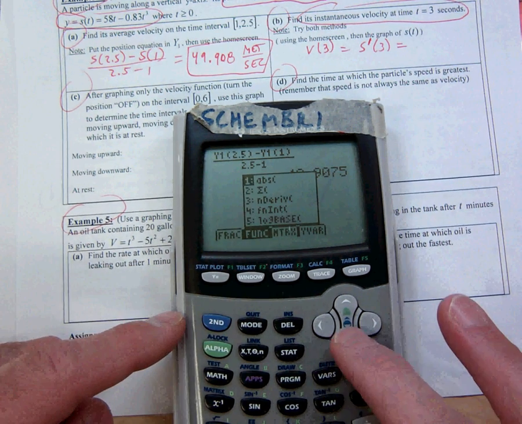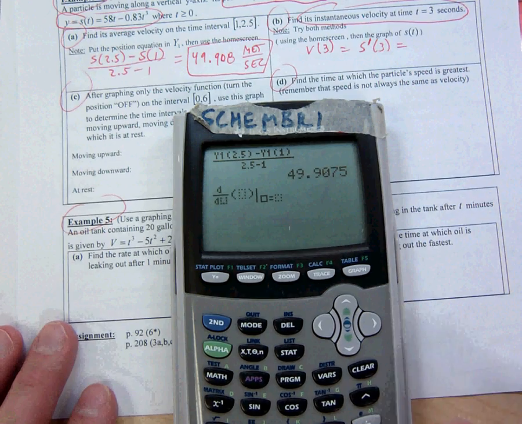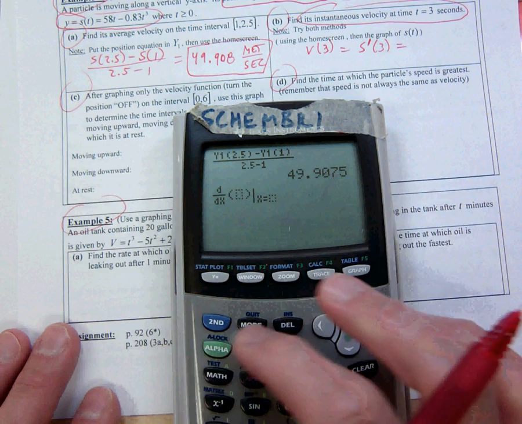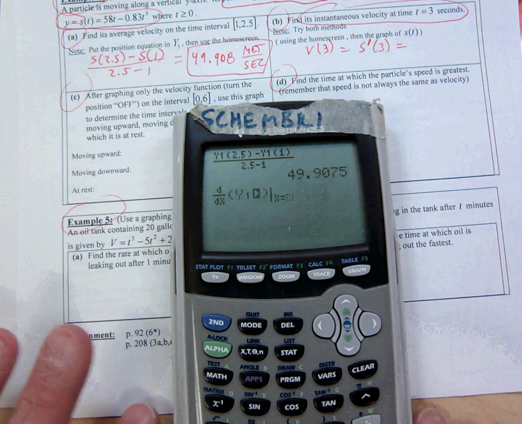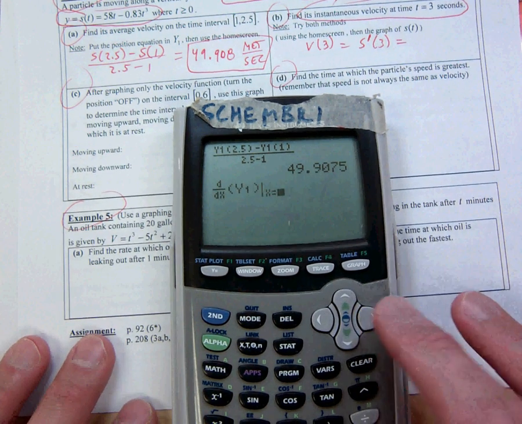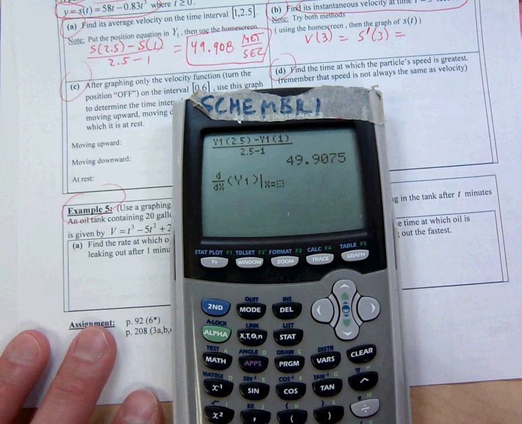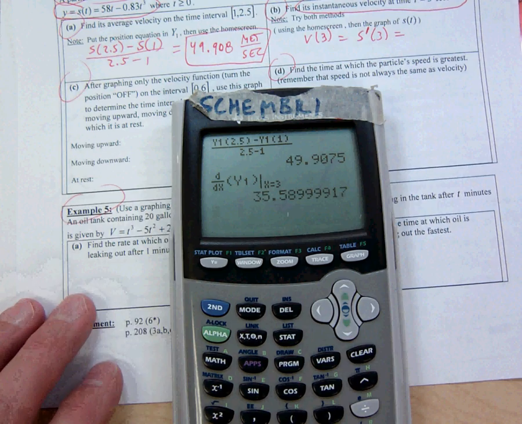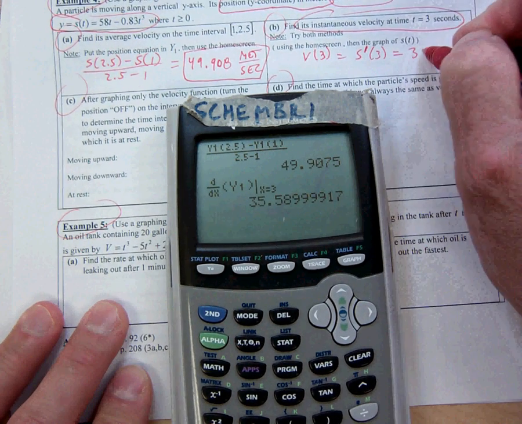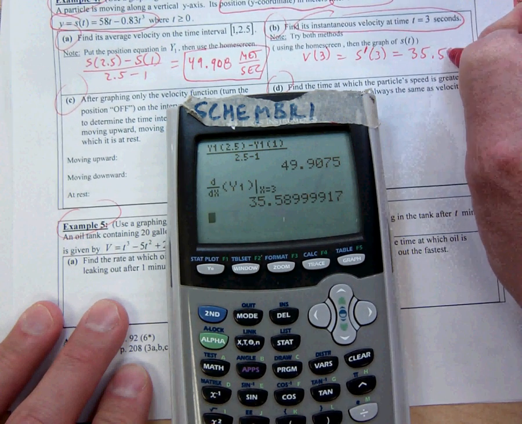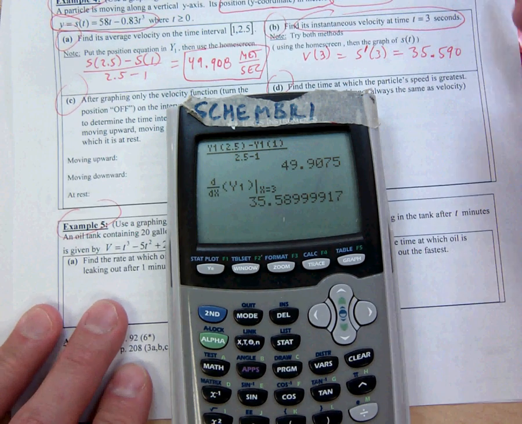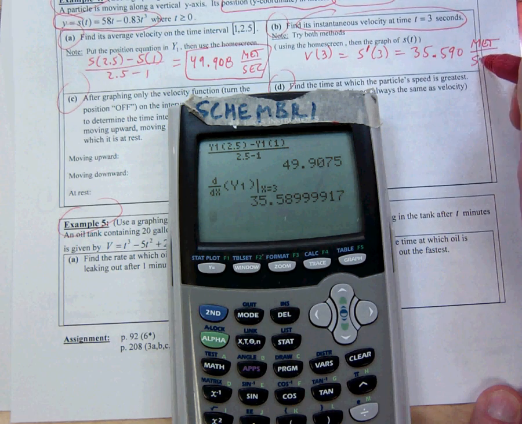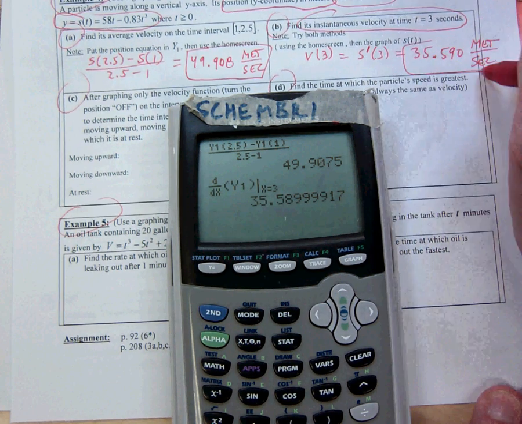Okay, good. And then next goes here, and here I put Y1, because I'm taking the derivative of the position. Taking the derivative of the position will give me the velocity, and then at x equals 3. X is t in this case. Okay, there it is. Write it down. And again, this is another velocity, so it's meters per second.